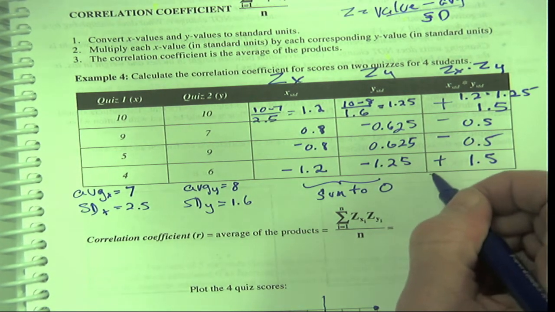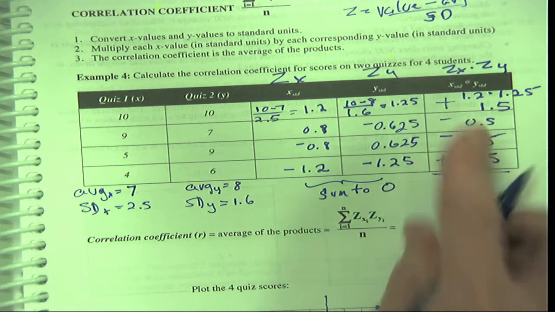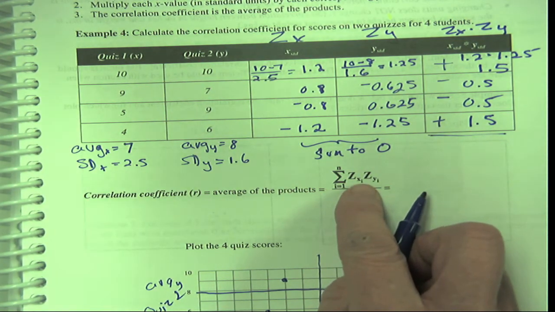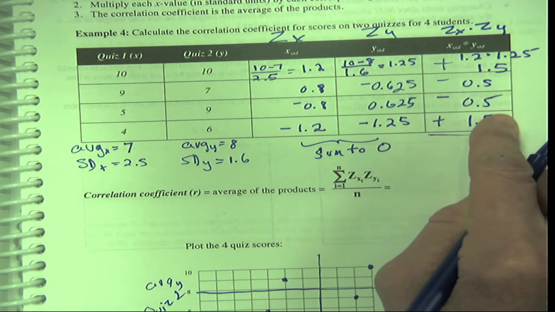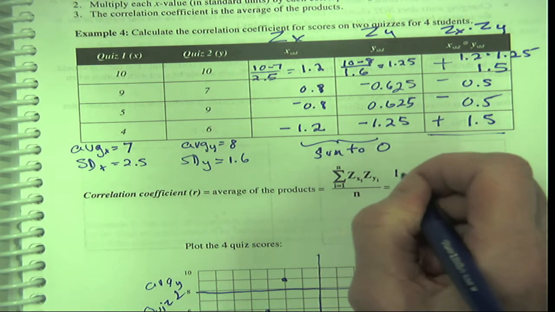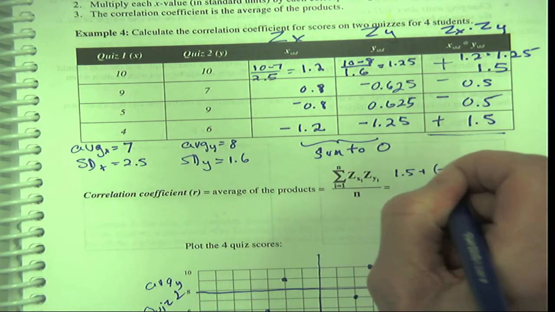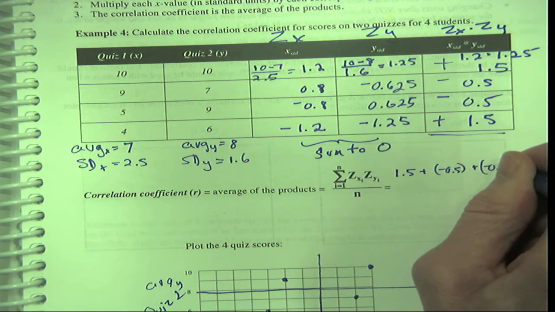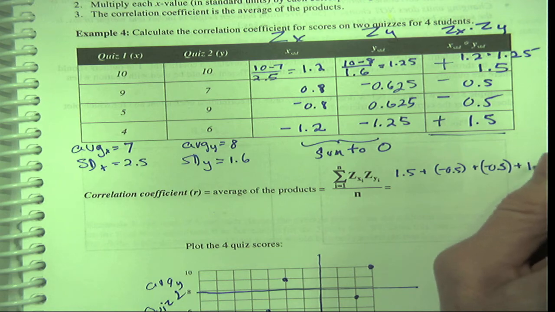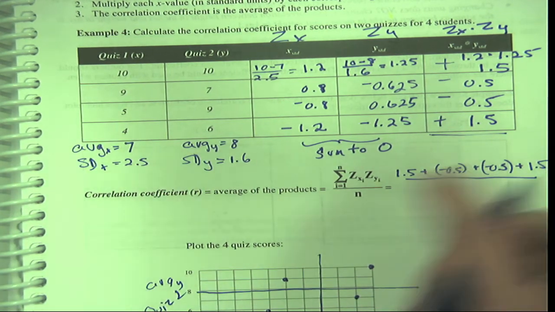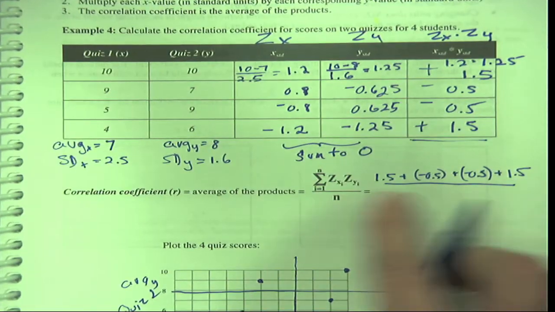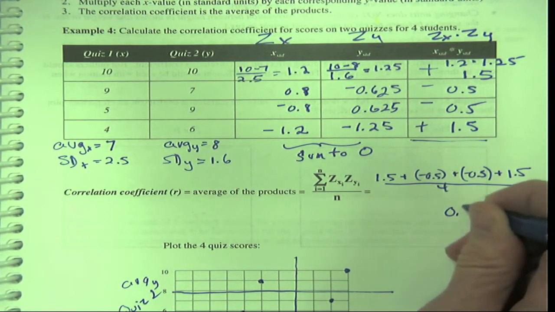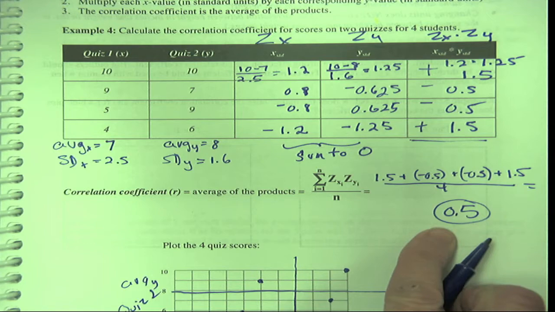So when we add all these up, we're taking the sum of those 4 products: 1.5 plus negative 0.5 plus negative 0.5 plus 1.5, and that's 2. And then we take their average. That gives us 0.5 positive.